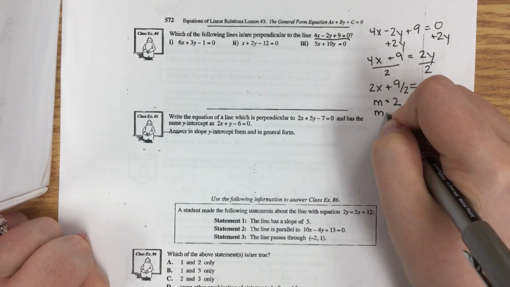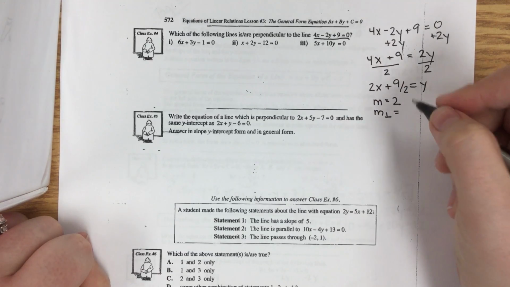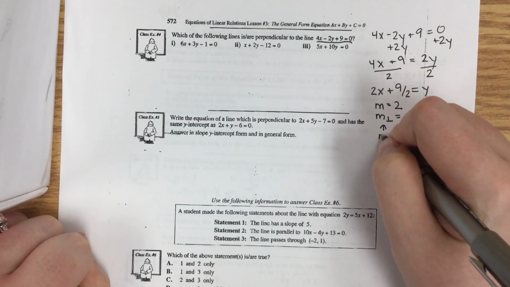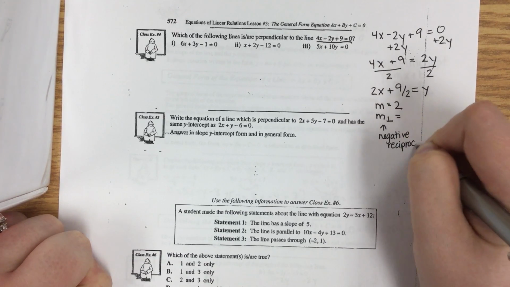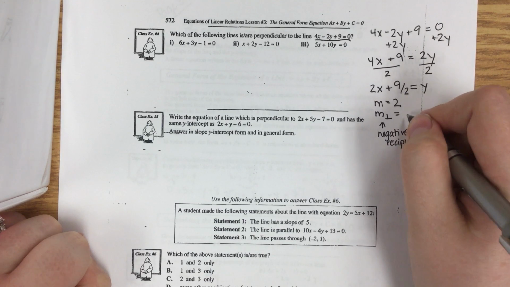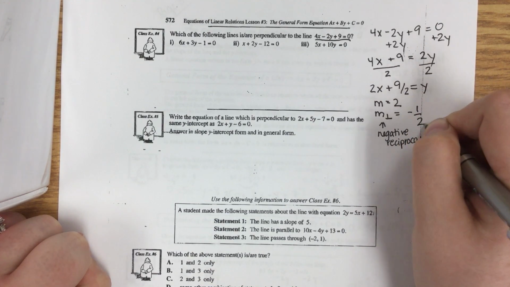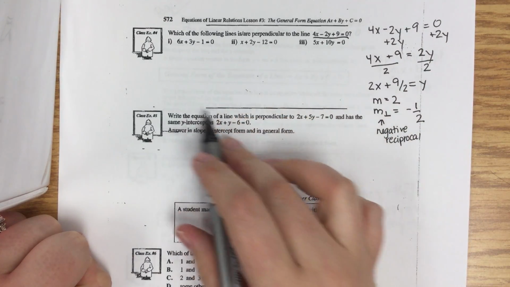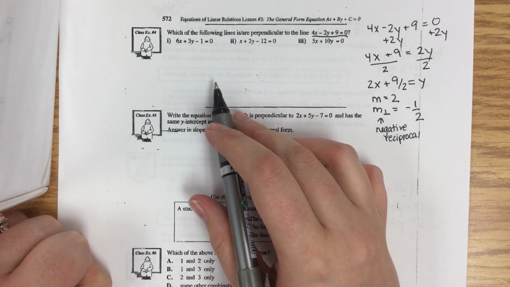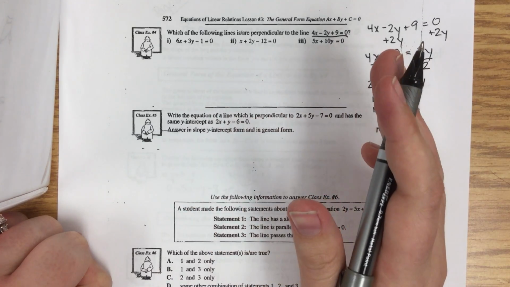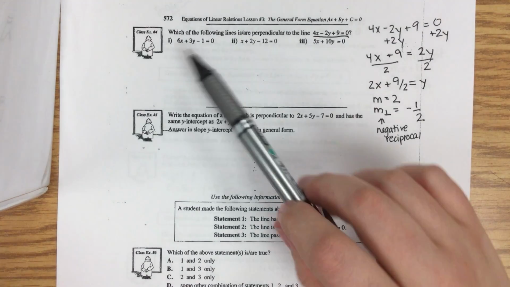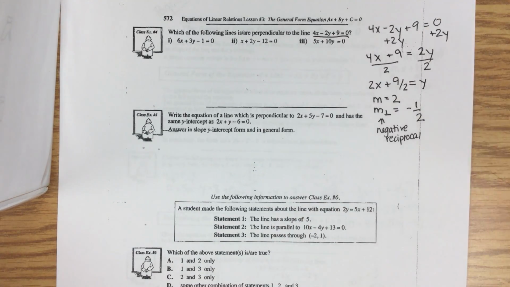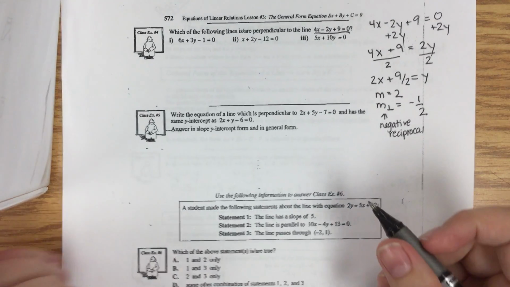Which means the slope of the line I'm looking for, which is perpendicular, and remember, I'm going to make myself a little note here, that perpendicular means the negative reciprocal. The negative reciprocal of 2 is negative, and then flip, 1/2. So it's possible that one of these lines has a slope of negative 1/2, or more than one of them. And so in each case, I'm going to figure out in slope-intercept form what the equation looks like, and then I'll be able to state what the slope is.